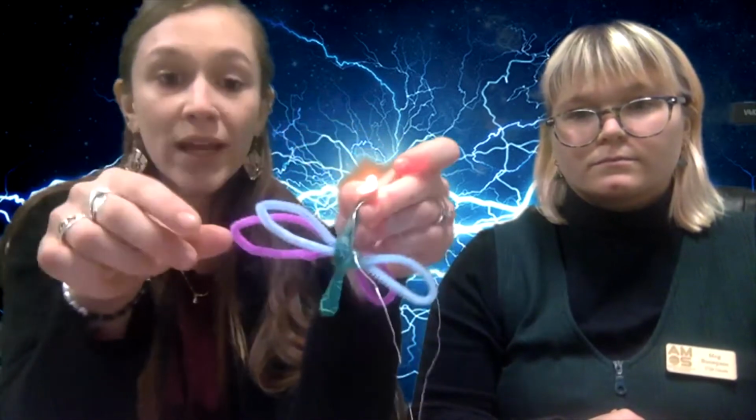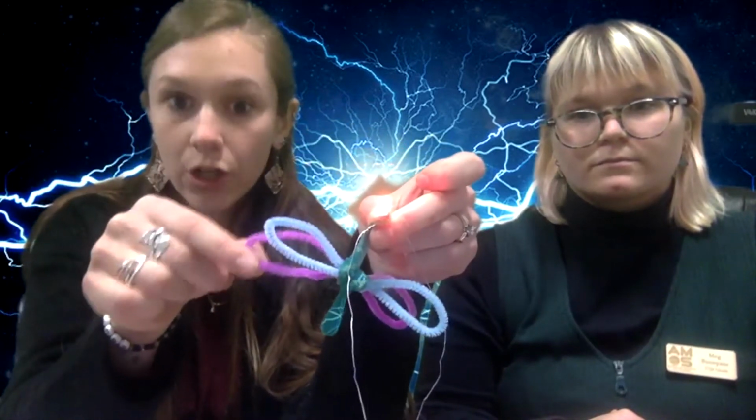And so this is a really good time to talk about insulators versus conductors. So conductors are going to be like this wire. Usually they're metals, and they are able to transfer electricity. So the electrons are able to move through all the way to their source, so this light source. When it's interrupted by an insulator, like the pipe cleaners, that's cutting off the electricity, sort of like a switch.